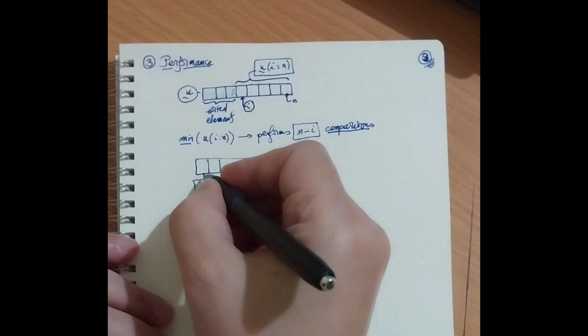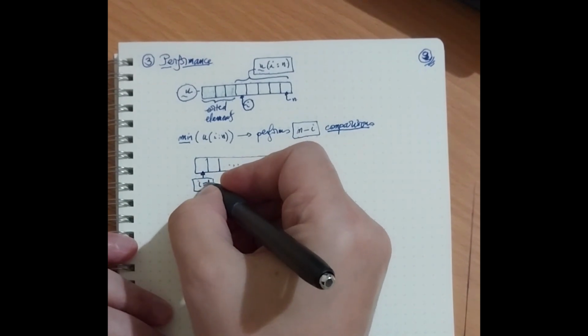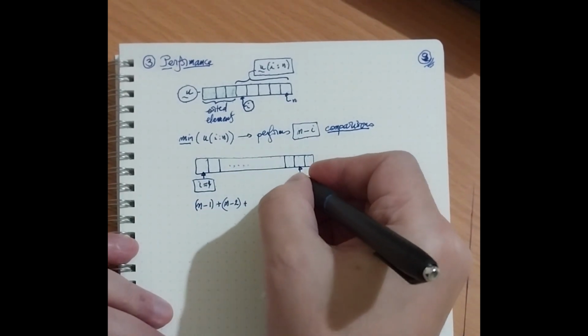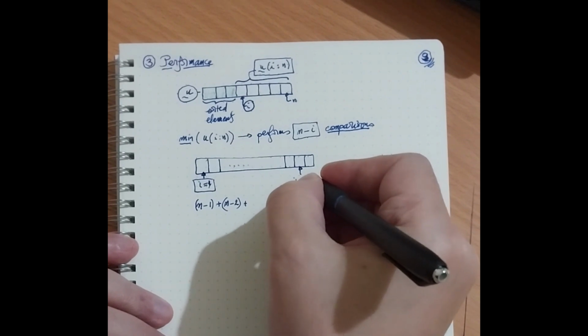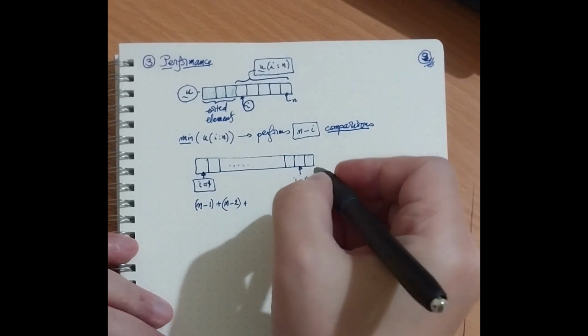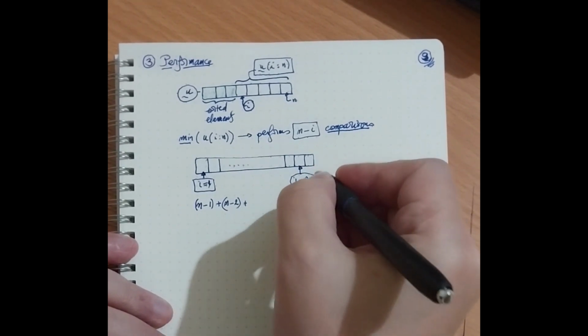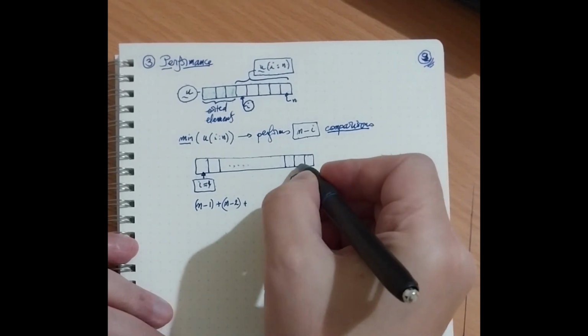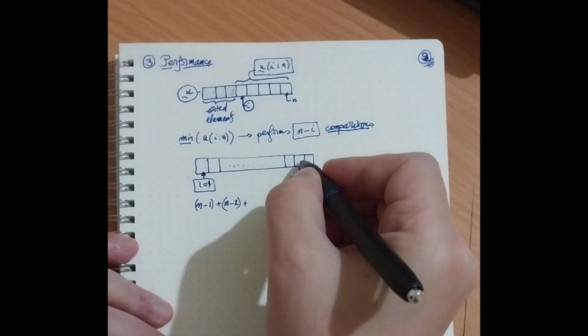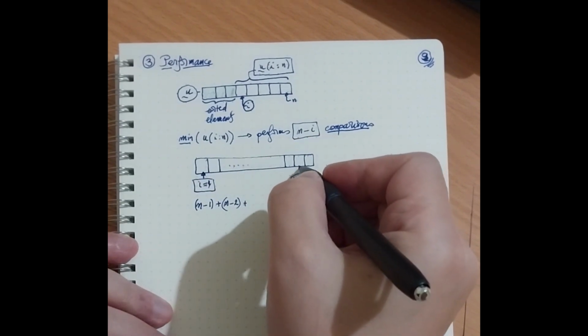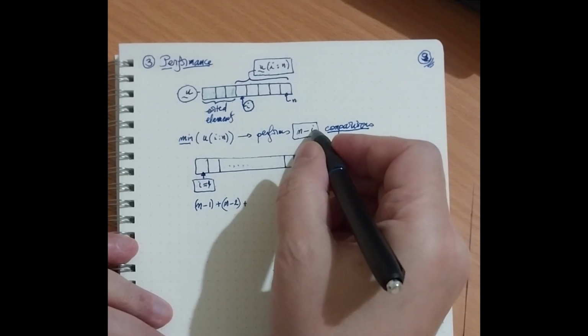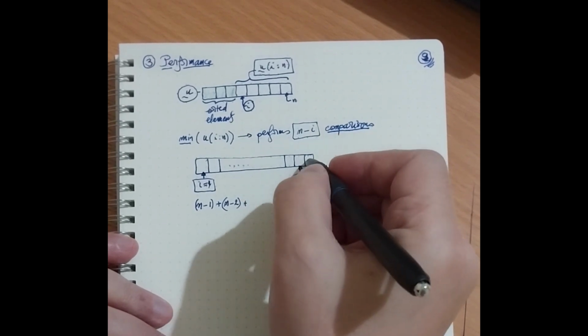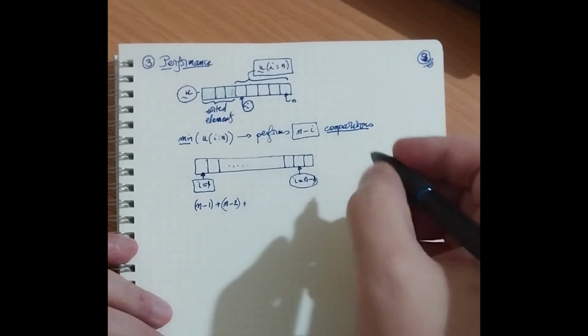Our loop starts from i equal 1 till i equal n minus 1, because the last element will already be sorted when we reach it. So we sort only from 1 till n minus 1. When i equals n minus 1, how many comparisons? We replace i here. It's obvious it's only 1, but let's replace it here.